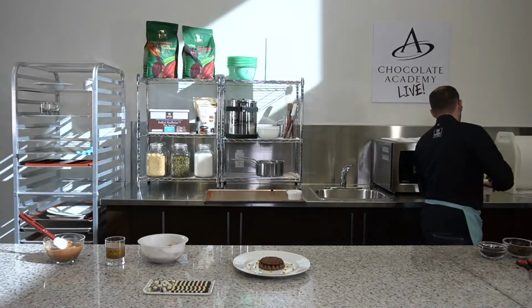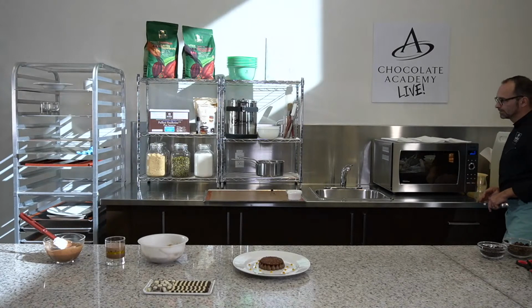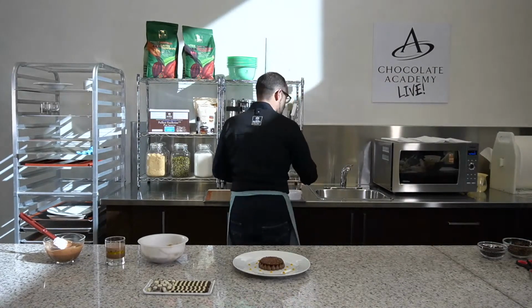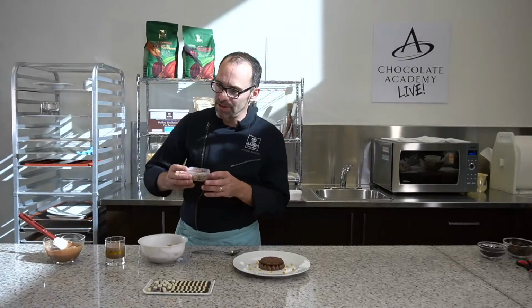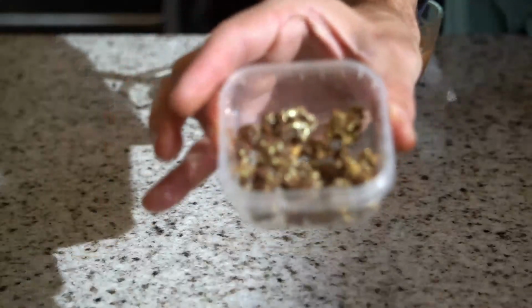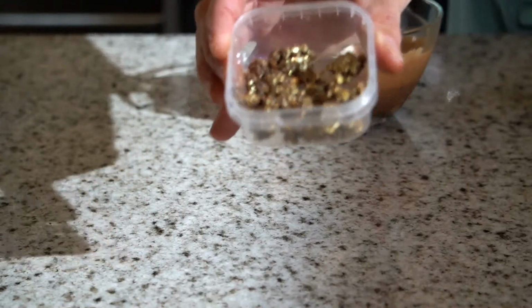I put my water in the microwave just to bring a very nice decoration. I prepare the same crumble, but I put gold powder, just to bring a nice, fancy decoration.